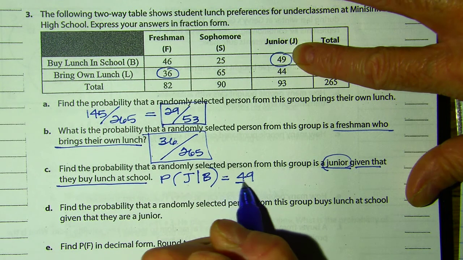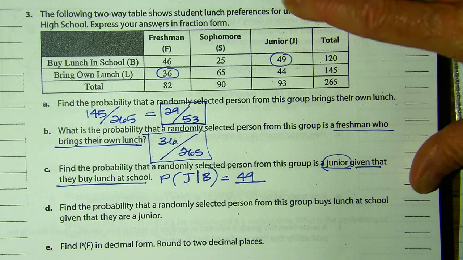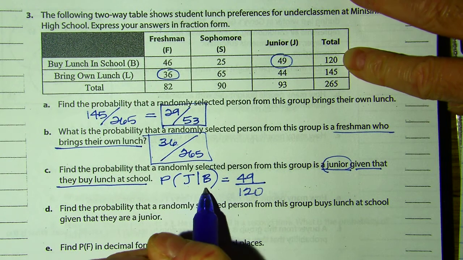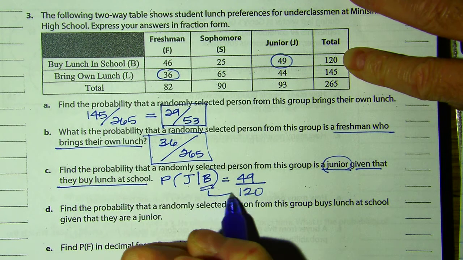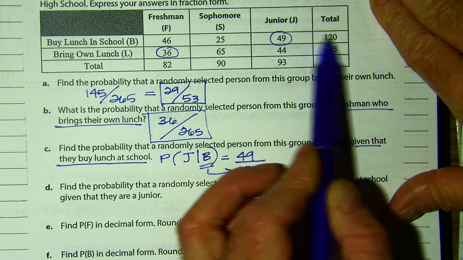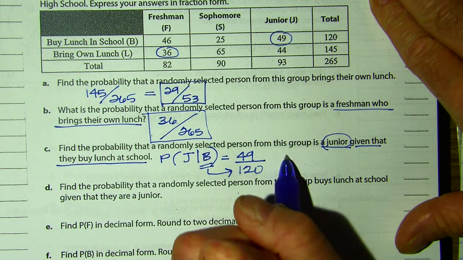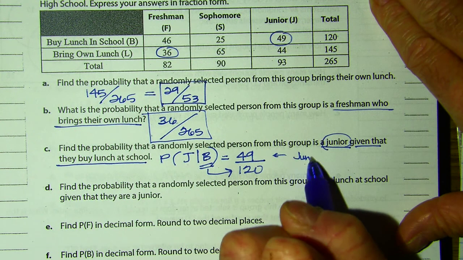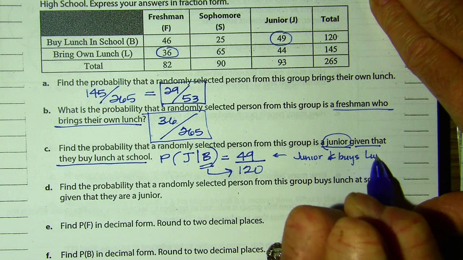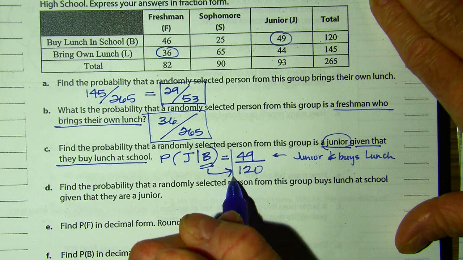The bottom number should be the number of people that buy their own lunch. So the second number should be your bottom number. So buy lunch is 120. The top is from both categories. So the top should be junior and buys lunch. The bottom is the total people that buy lunch.